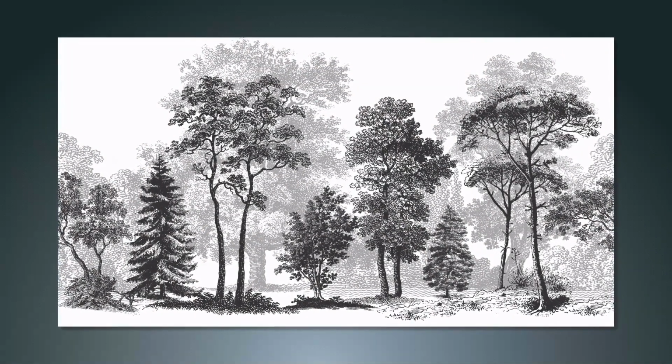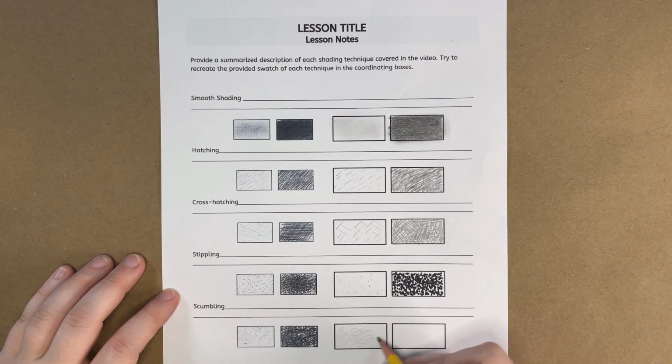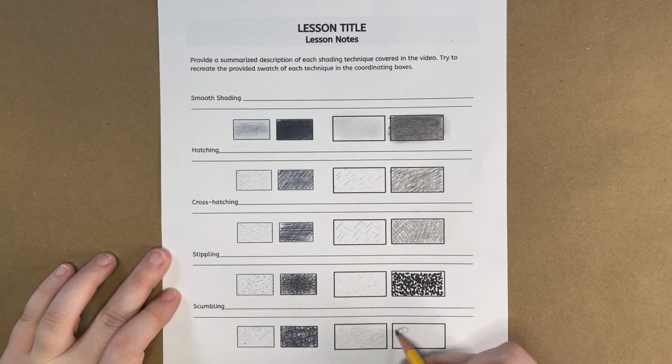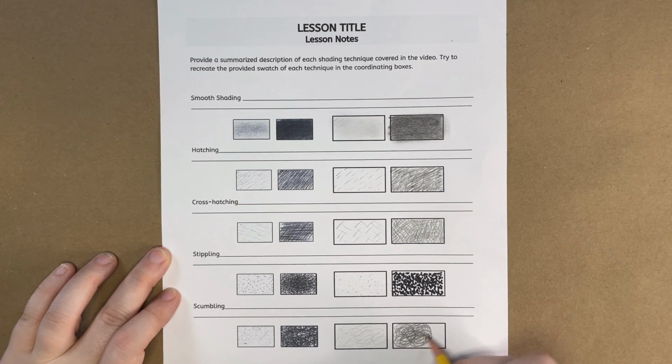This technique is also used to create atmospheric effects in landscapes. Scumbling can be used to create interesting textures, such as rough surfaces, foliage, or as we've seen, curly hair. Scumbling can also be considered as squiggle shading or scribble shading. Scumbling is overlapping, looping pencil marks.